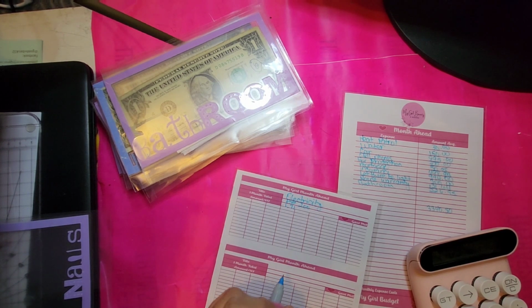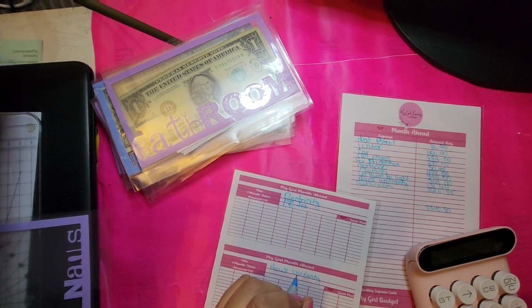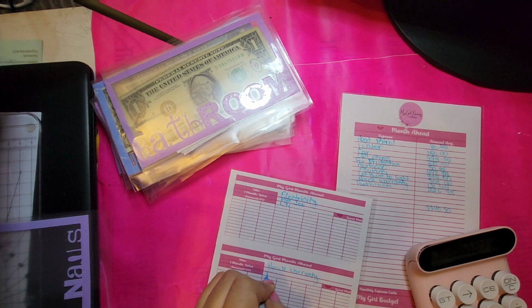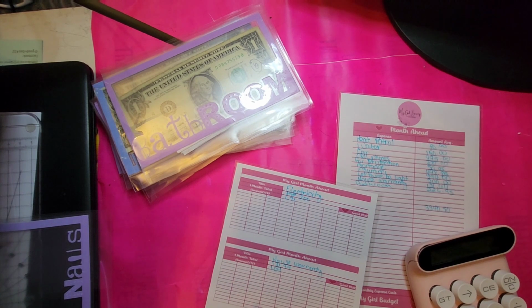All right, and house warranty is $121. And that's going to give you $1.03, $1.04. So each square is tallied out to 104.